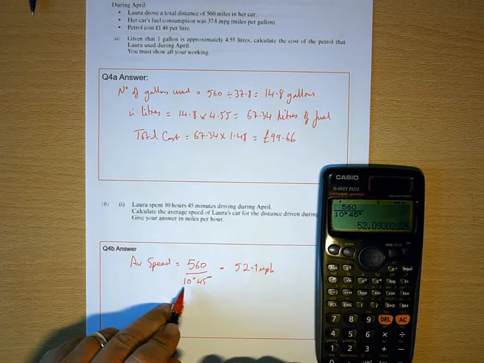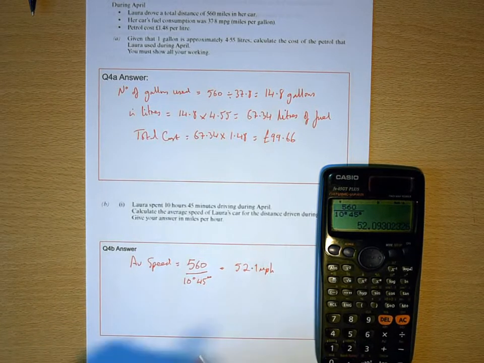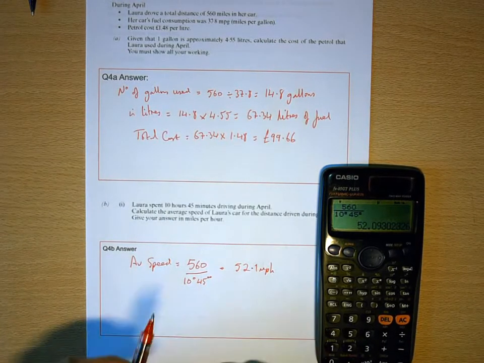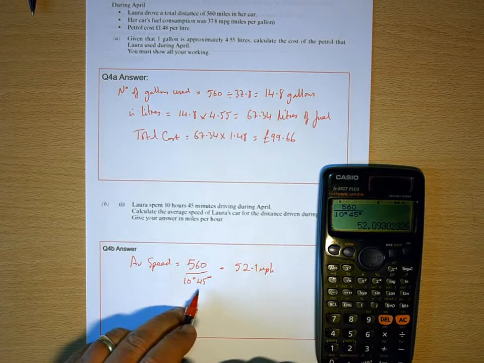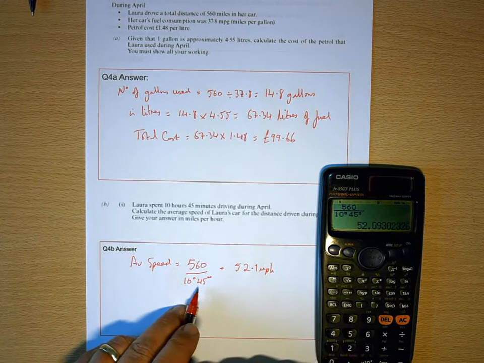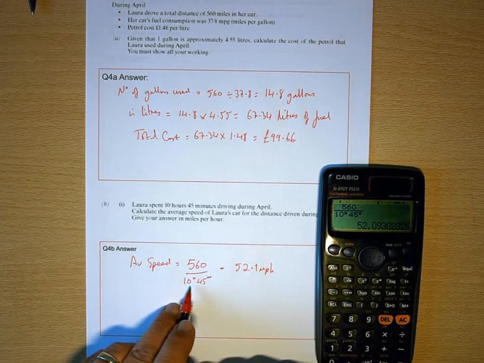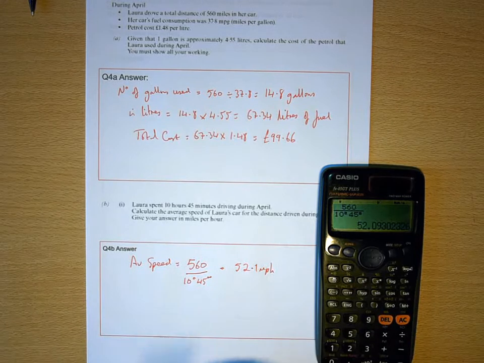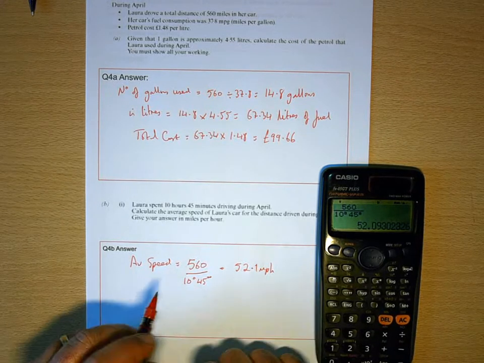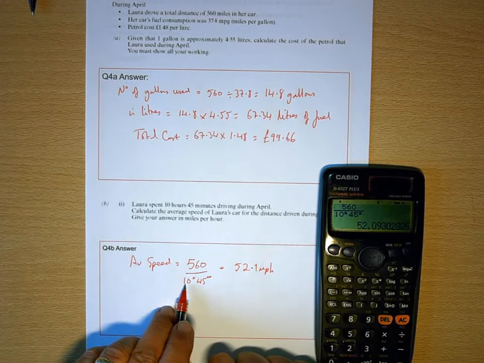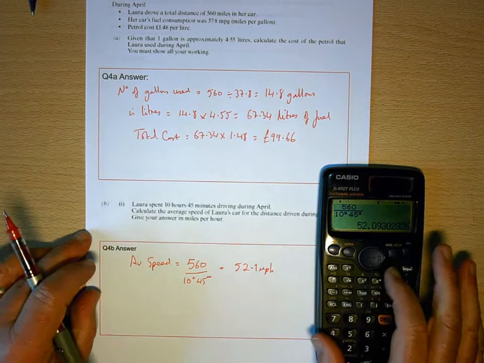If you didn't want to write that as 10 hours 45 minutes, you'd have to remember that 45 minutes is 3/4 of an hour, which is 0.75. So you could have done 560 divided by 10.75. What the examiners are waiting for you to do is to fall into the trap that you would type that in as 10.45.